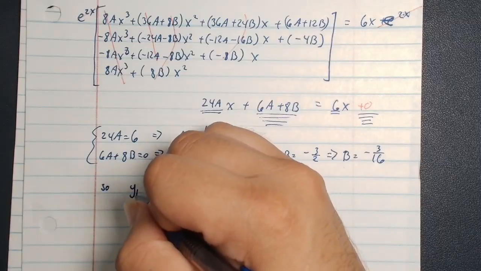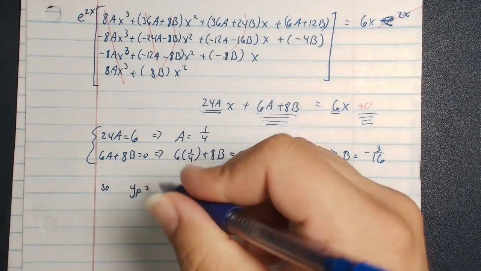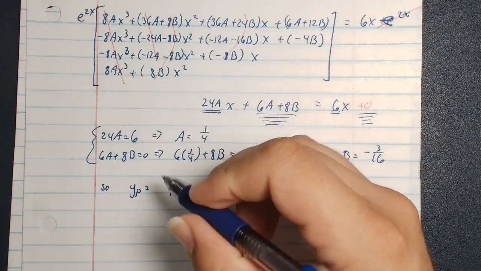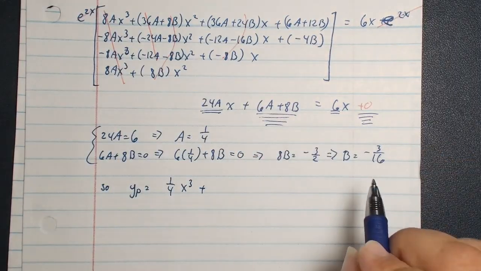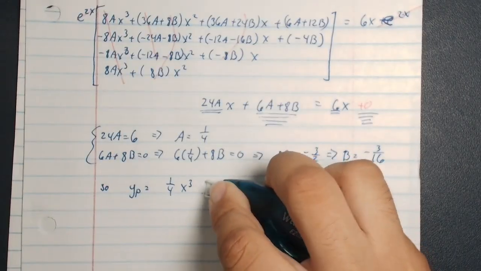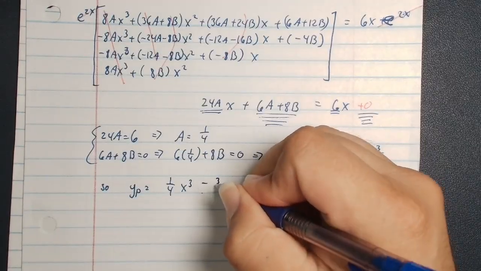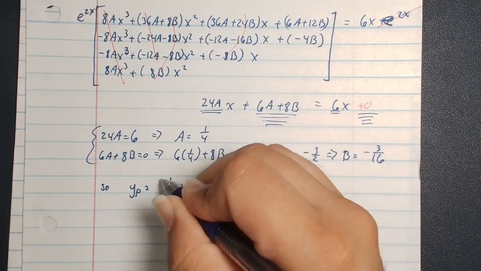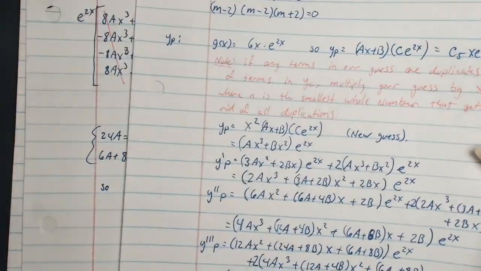So y sub p is going to equal a, which is 1/4, times x to the third, plus b, which is negative 3/16. Since this is plus a negative, I'll just write minus 3/16 x squared, and that will be multiplied by e to the 2x.